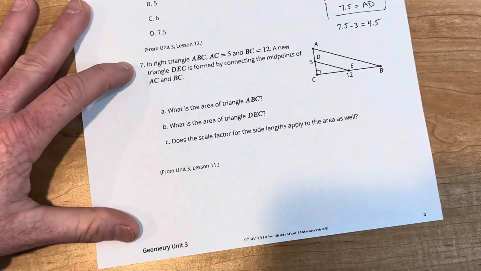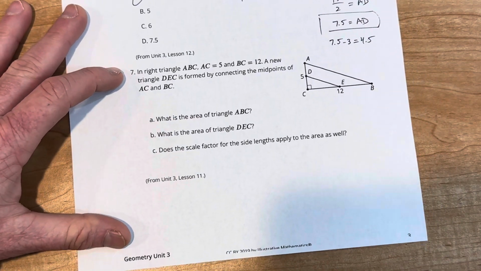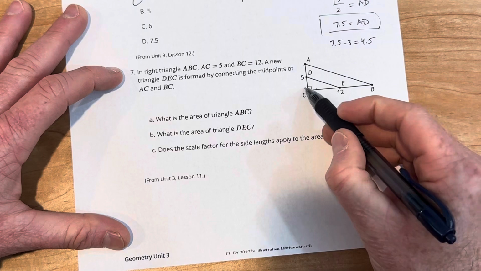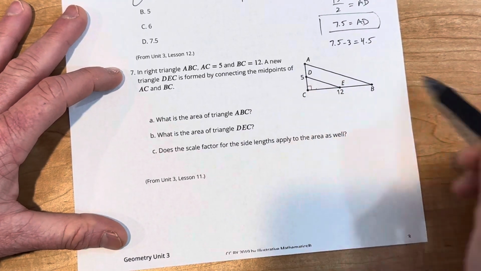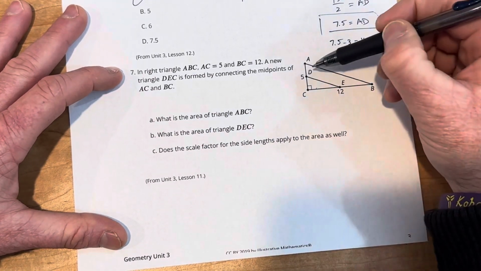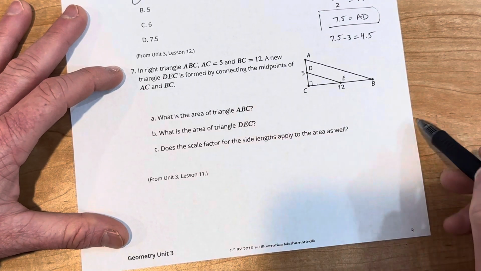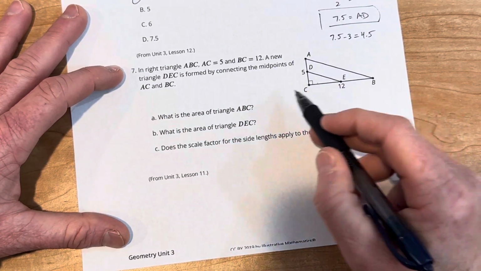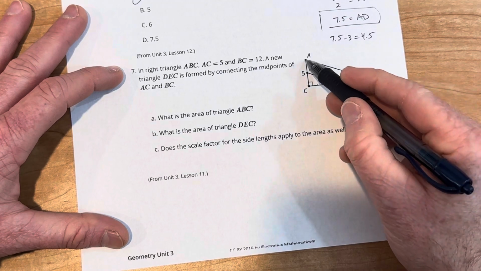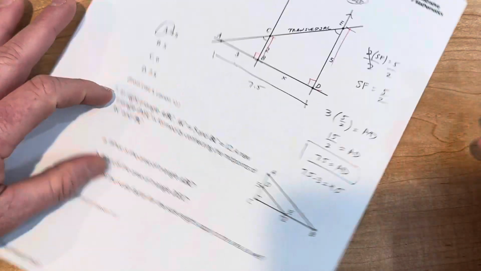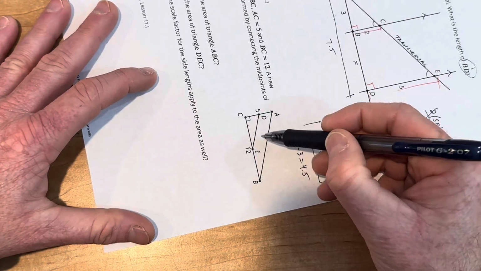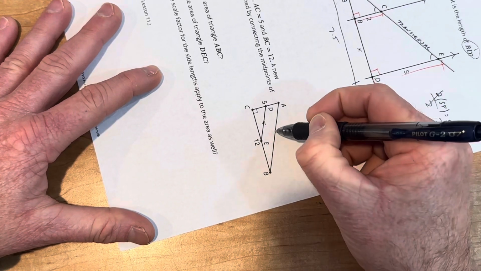All right, number 7. In right triangle ABC, AC equals 5. So the whole thing is 5. BC is 12. A new triangle DEC is formed by connecting the midpoints of AC and BC. So if these are the midpoints, both midpoints, then these are parallel.